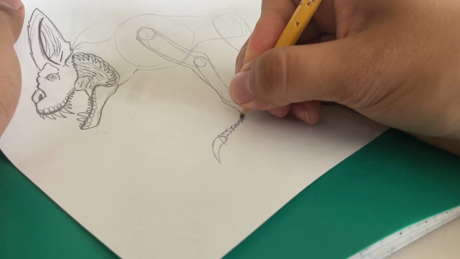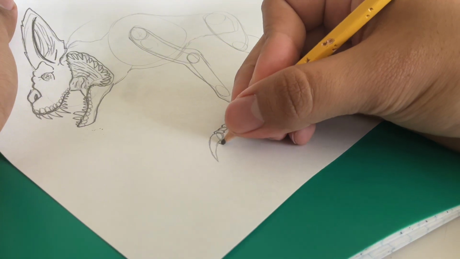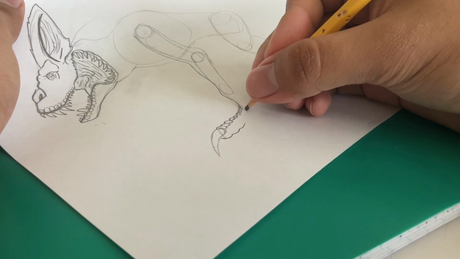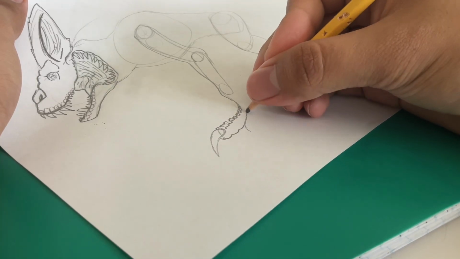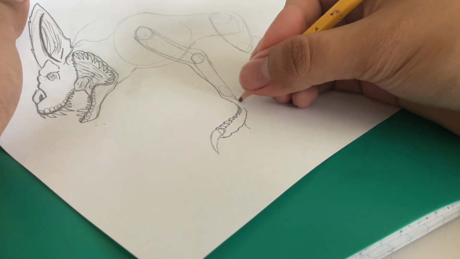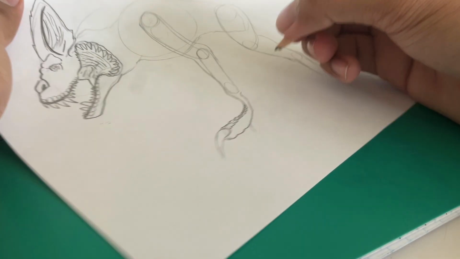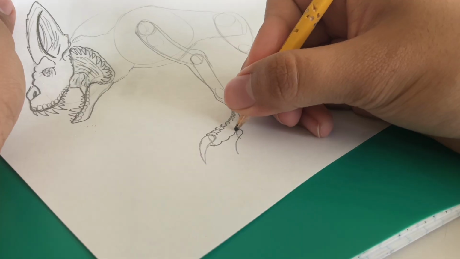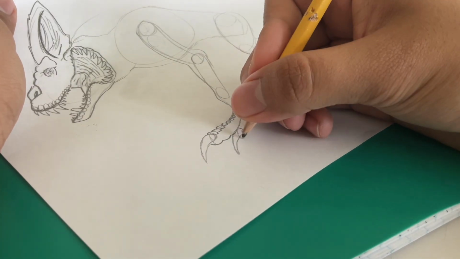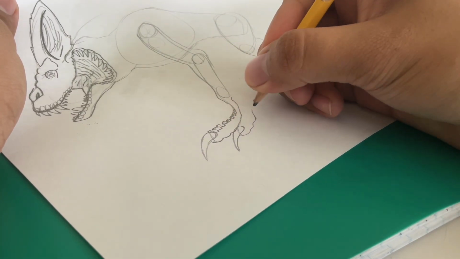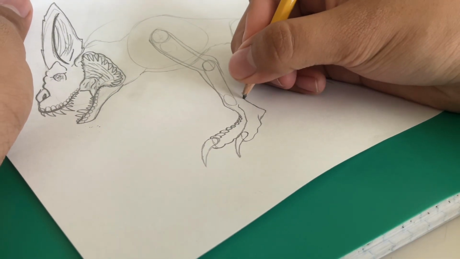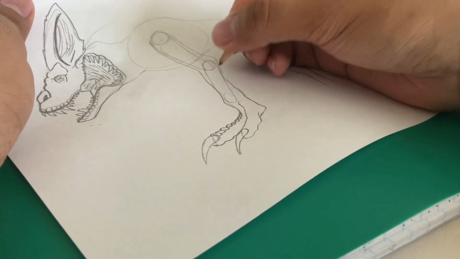You just start doing circles. Then you do a little bit halfway. Like that. And then you do the same thing here. There we go.